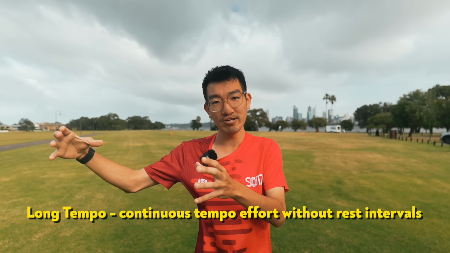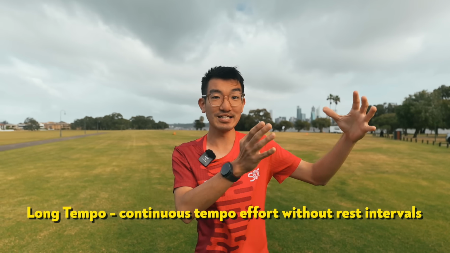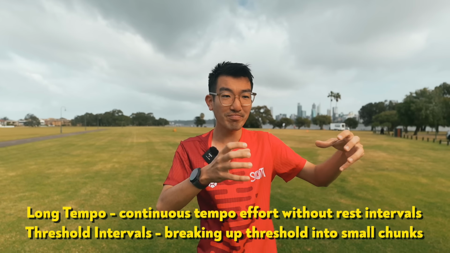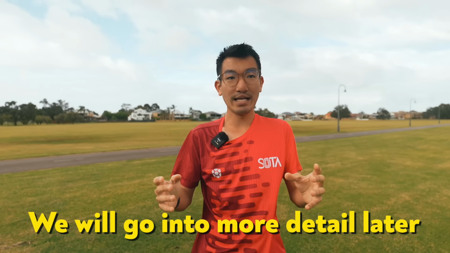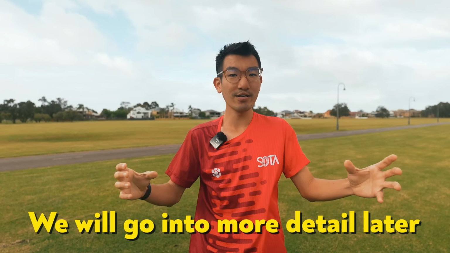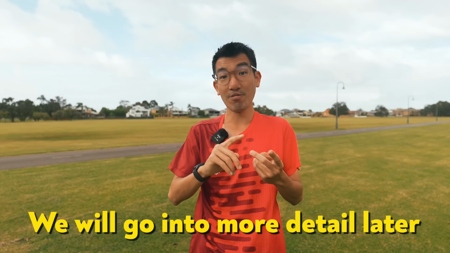So we're first going to define the two types of threshold runs. They're both, again, at threshold, but one of them is continuous effort, a long tempo, so you're not stopping in between. The other one is threshold intervals, where you're breaking it up into small chunks, so you get that rest in between each interval. It's important to know that there's a time and place for both types of runs, but we'll go into what's more advantageous later. But I like to do both, and how much you do of either would depend on your pacing ability and what you're training for.